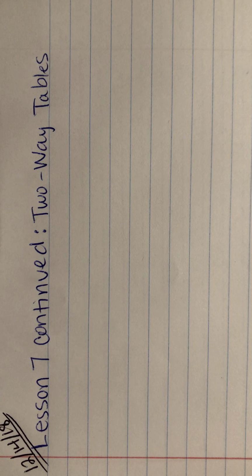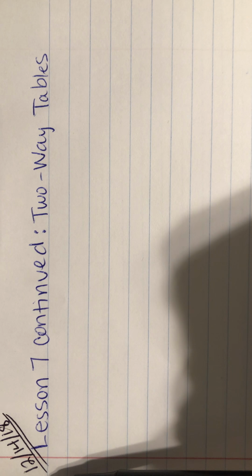Alright, so today you guys are going to continue lesson 7, the second part, which is two-way tables. Make sure that you write today's date. You don't have to start on a new page. You can if you want to, or you can continue where we left off at the beginning of lesson 7, where we went over target number 1.